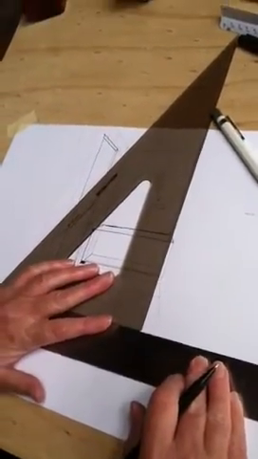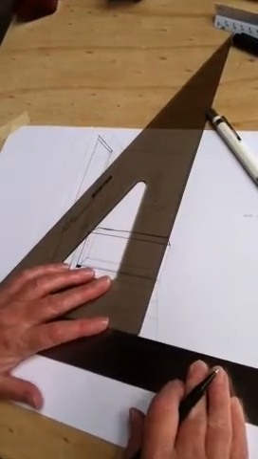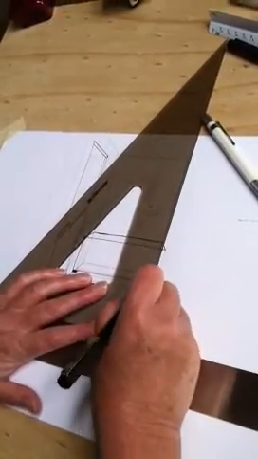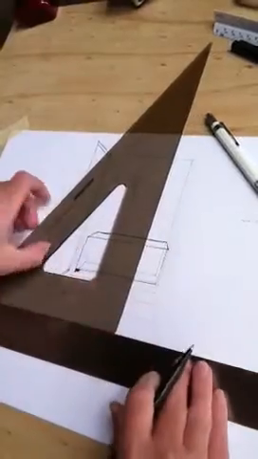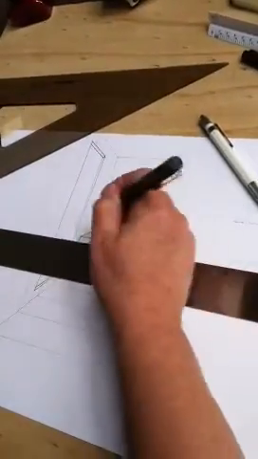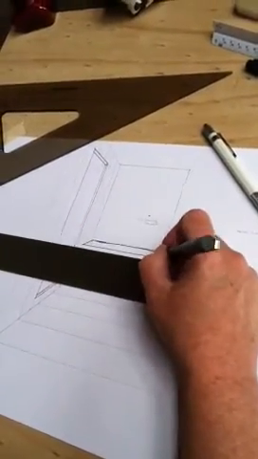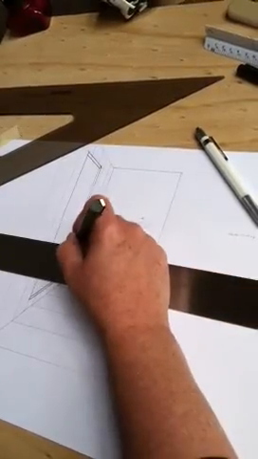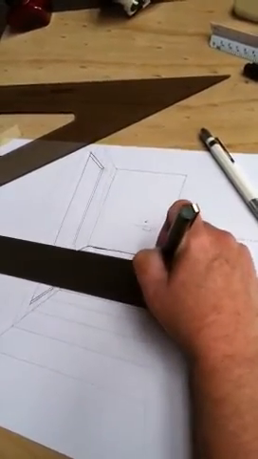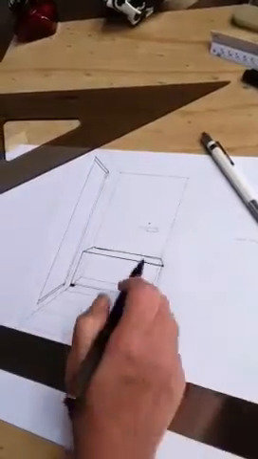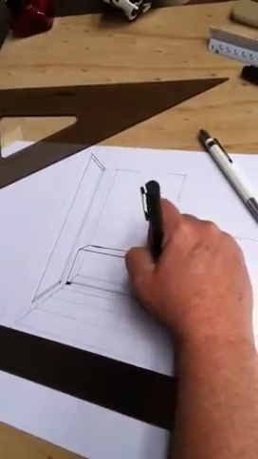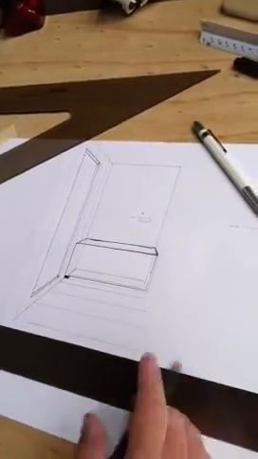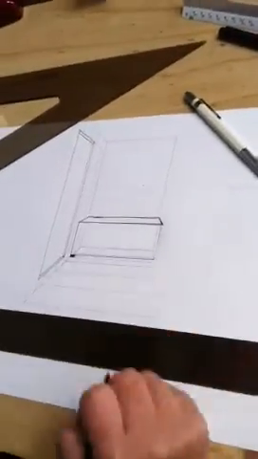Something's not lining up here. And that's how easy it is to get off with this, because I hand sketched this in. That's better. So I could put another little foot down here.